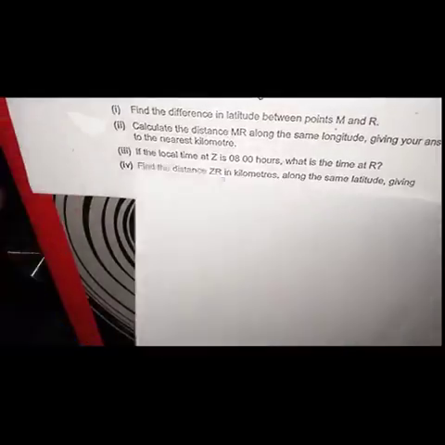So the next question is talking about finding the distance ZR in kilometers along the same latitude, giving your answer to the nearest kilometer. ZR, they are on the same latitude. As you can see, this line is a latitude. So we need to know the formula on how to find the distance along the same latitude.